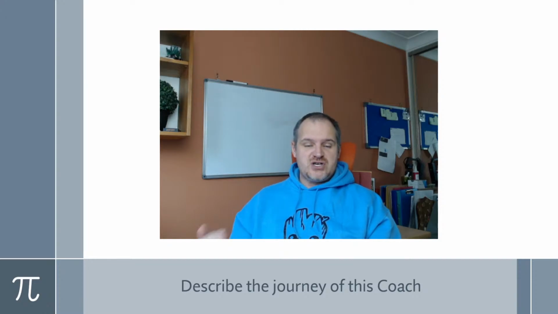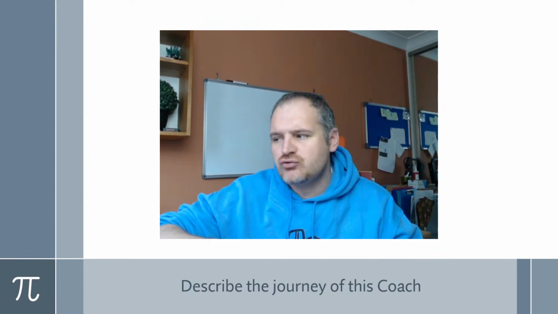And maybe that's just the journey's finished. It could be that they've reached their destination. It could be another rest stop. We don't know. But this is how you take a travel graph and describe the journey.